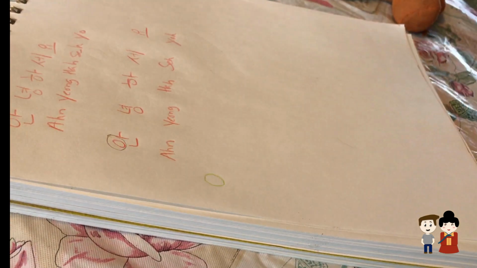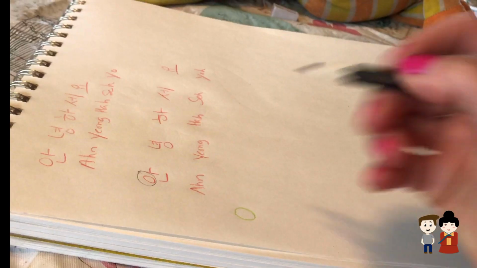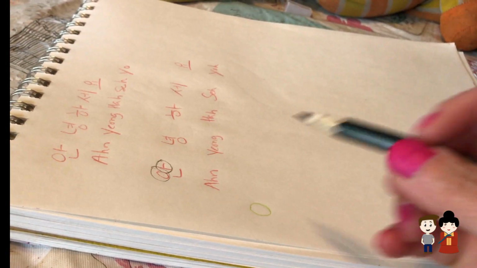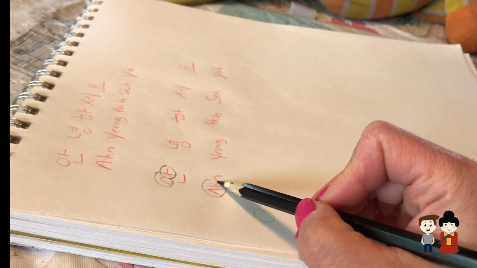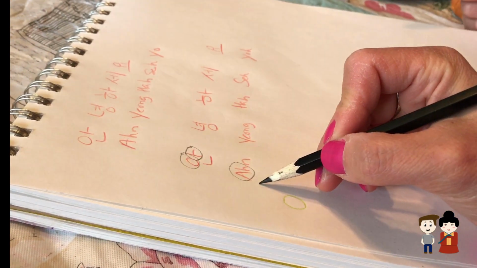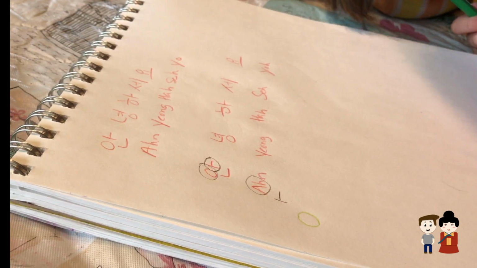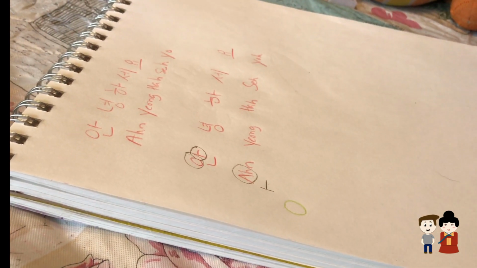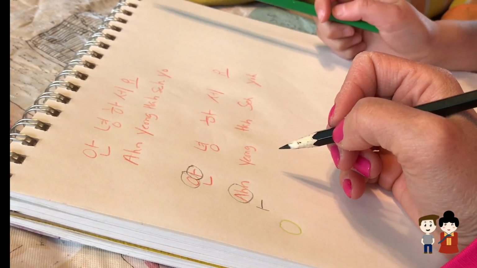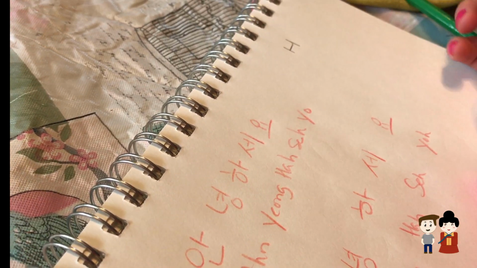Yep, there you go, just like that. The next letter, that's an ah sound. So that's this part of an. And the way you draw it is like that. Think of it like the first part of an H. You do an H like that, right?